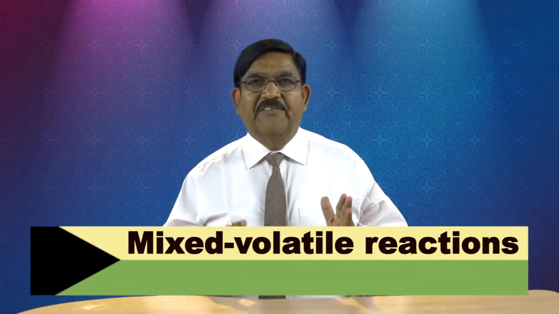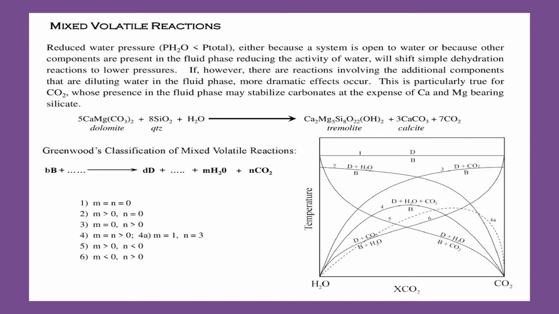Mixed volatile reaction. In rocks containing hydrated minerals, micas and amphiboles, and carbonates, the metamorphic reaction involves both H2O and CO2. The liberation and/or consumption of more than one volatile phase, typically H2O and CO2, occurs in all the metamorphic reactions involving mixed volatiles. We have three variables: pressure, temperature and fluid composition.